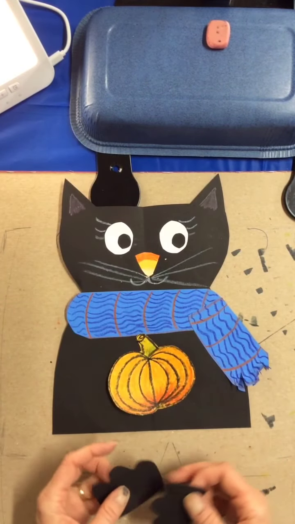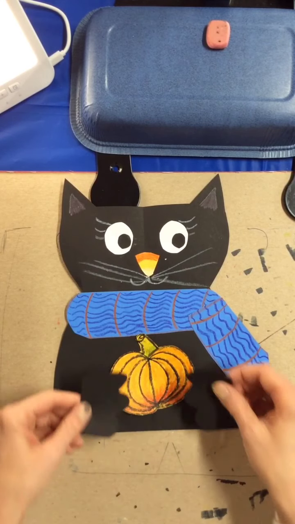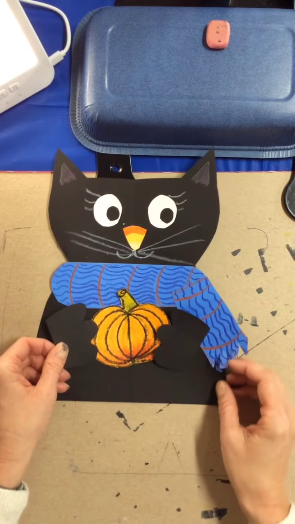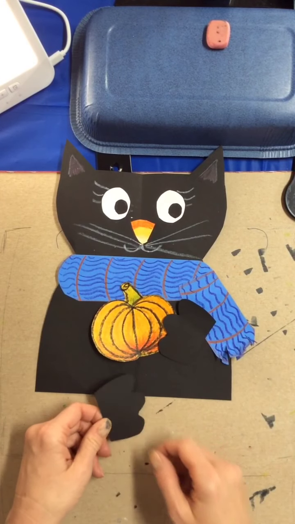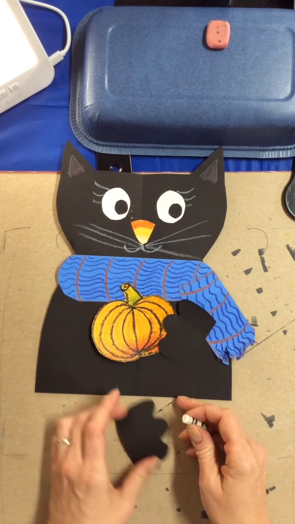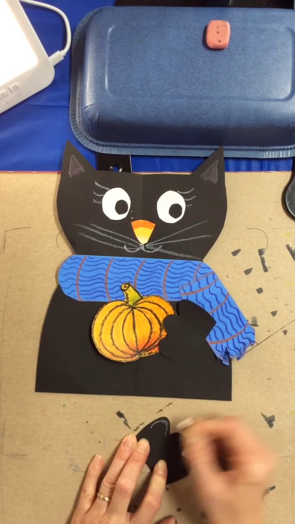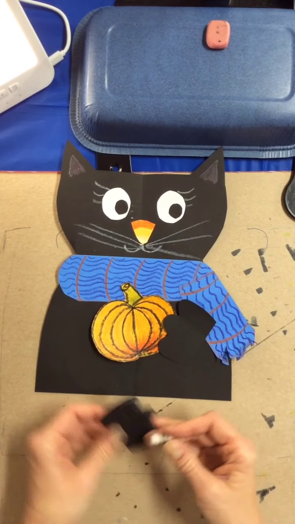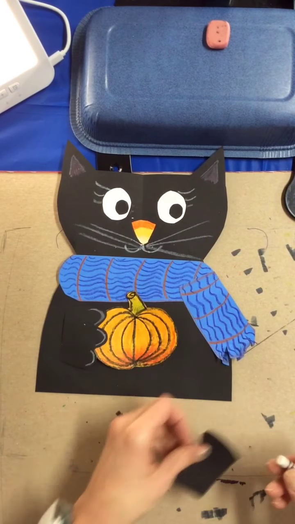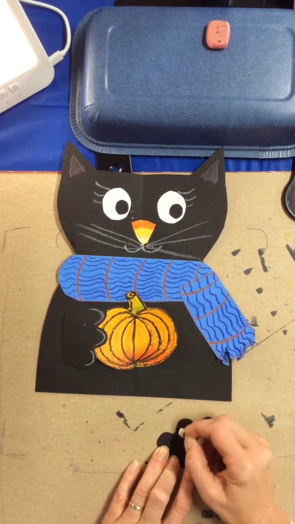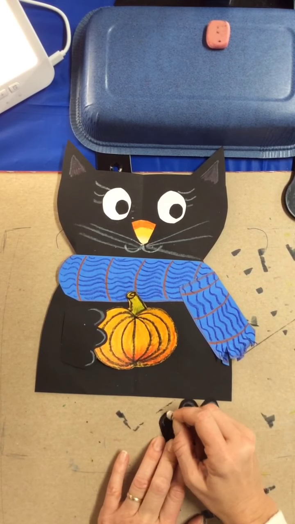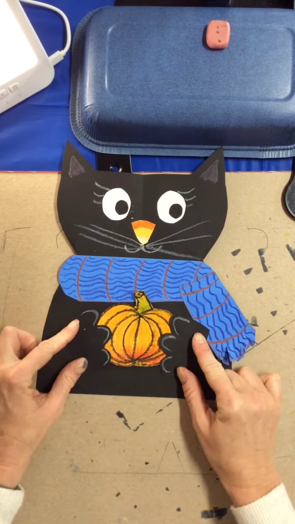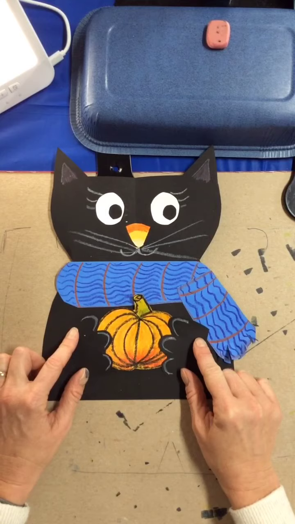So when you put the paws on, okay, you do want to be able to see your cat's toes. So take your white again and just make a little bumpy line to accent your kitty's toes. There. So you can see your kitty's hanging on.